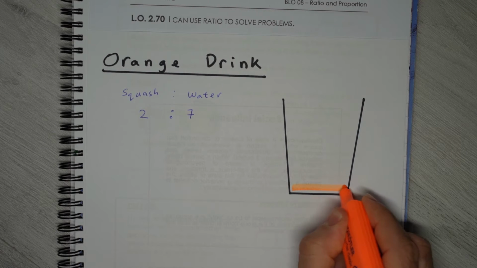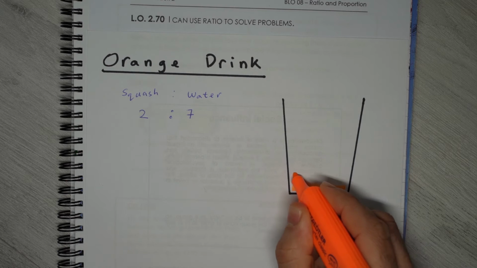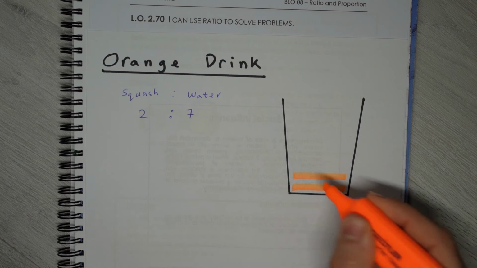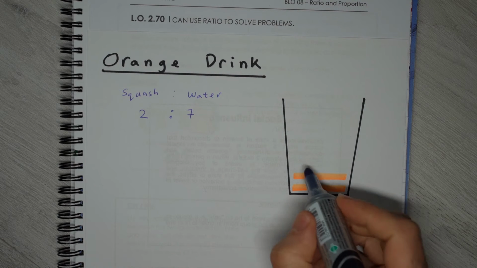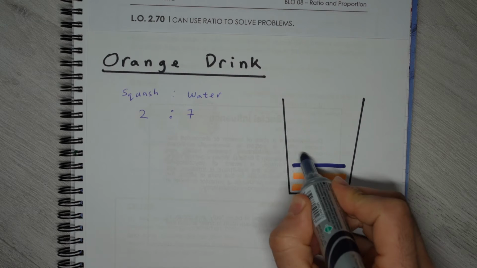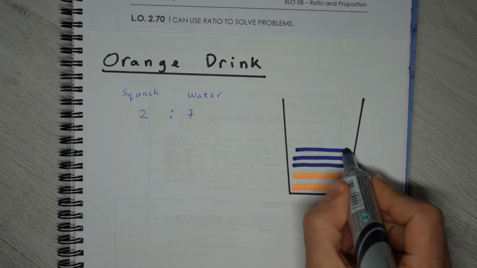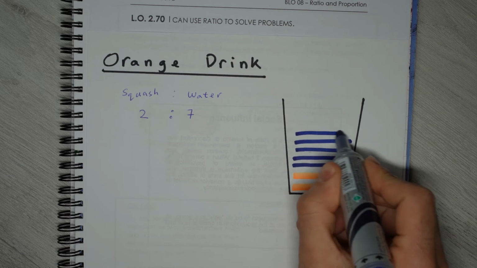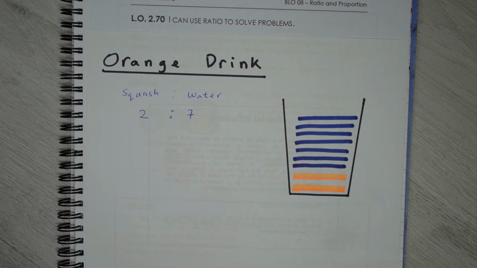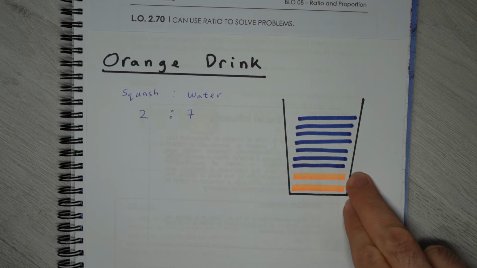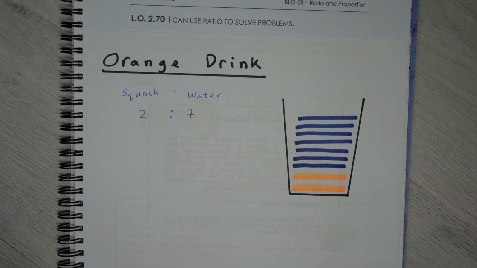I'm going to do 2 parts of squash and 7 parts of water. So 1, 2, 3, 4, 5, 6, and 7. Okay? So this is the ratio. For every 2 parts of squash, I want 7 parts of water.